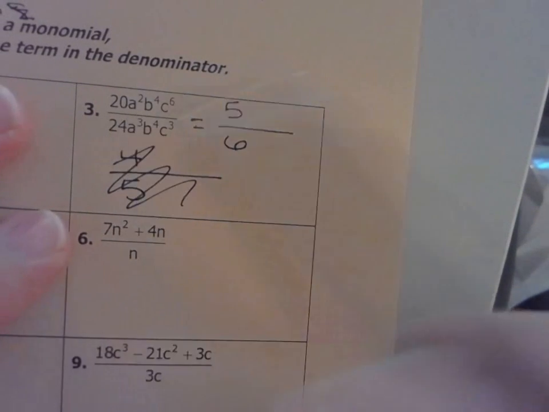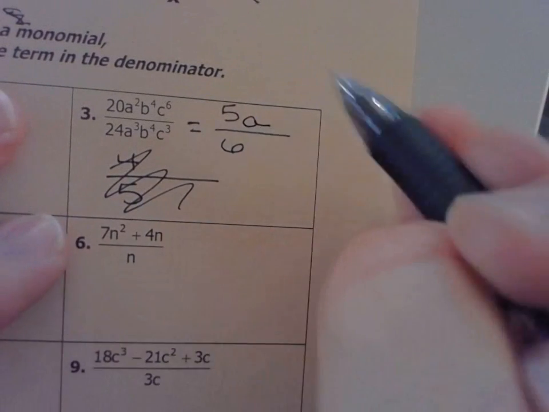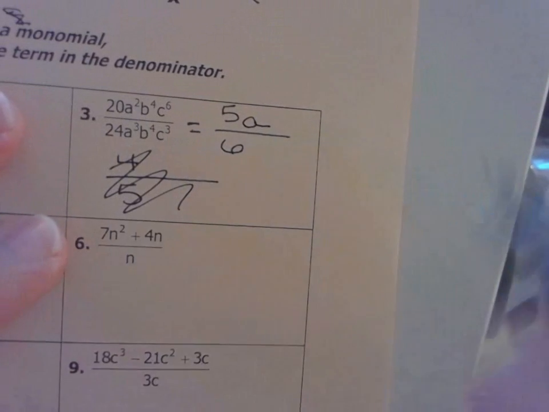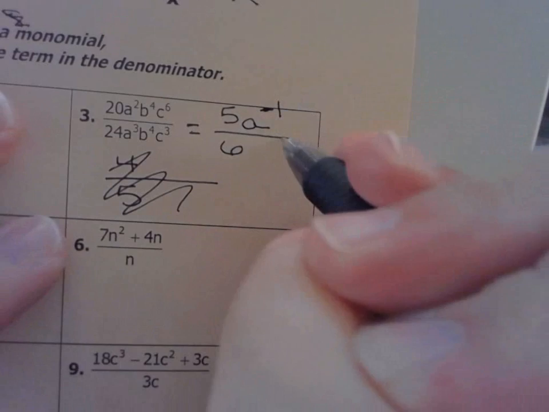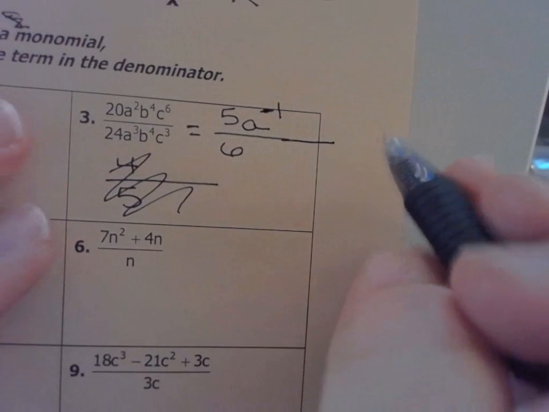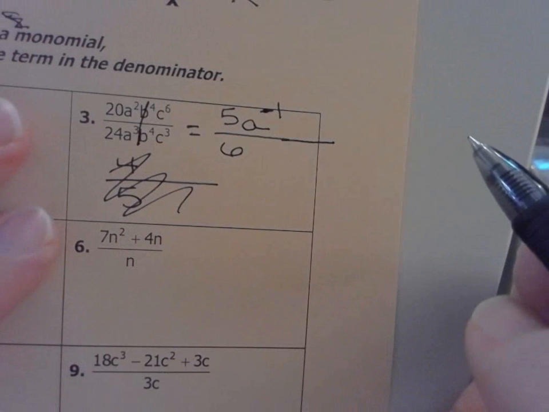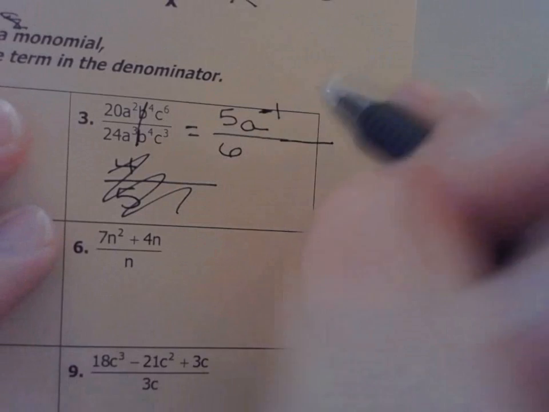Yep, let's put it at the top. Let's look at A. 2. Always start at the top. 2 minus 3, negative 1. We dealt with negative exponents. We'll talk about that in a second. b to the 4th over b to the 4th, they are the exact same, so they cancel out. 6 minus 3, c to the 3rd.